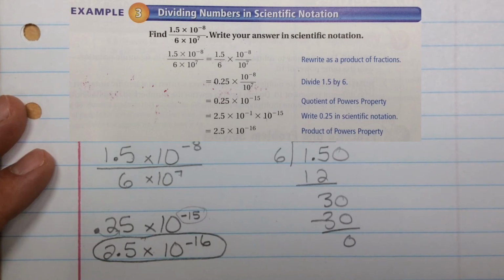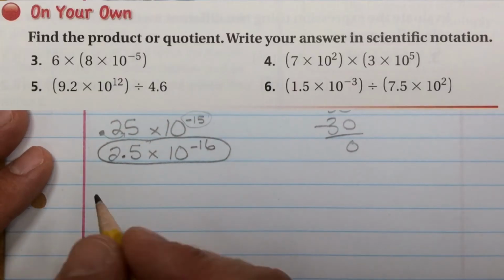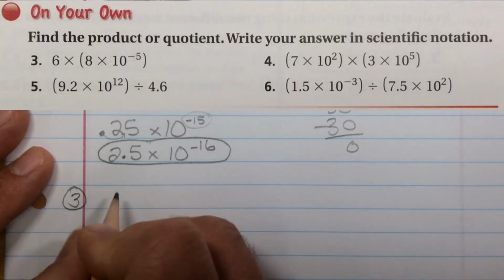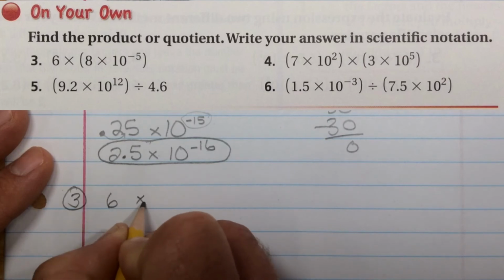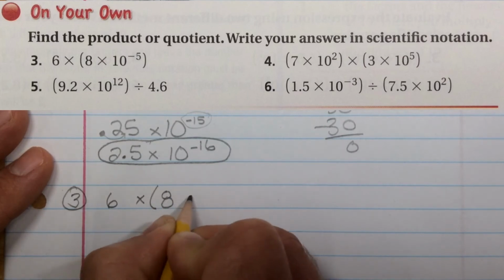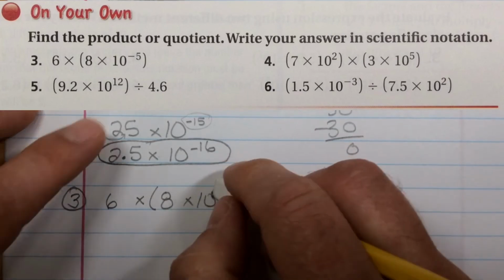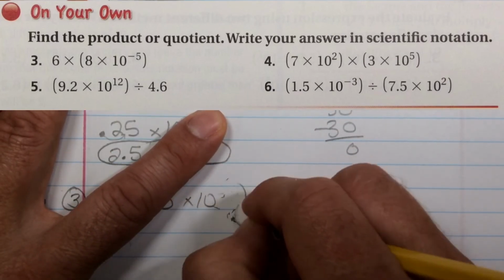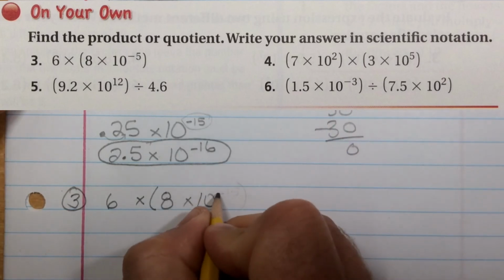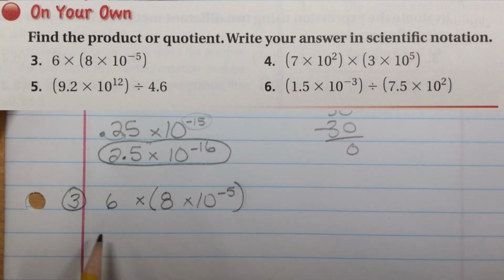And now let's look at the on your own problems for this. Number 3, 6 times 8 times 10 to the negative 5th, sorry. Well, we can multiply these in any order we want. Remember, this would be 6 times 10 to the 0th power, because that's 1. But we'll just multiply. We only have 3 factors here.